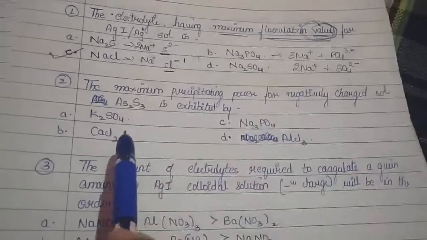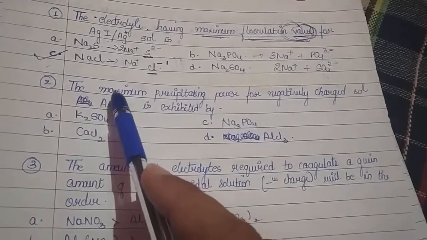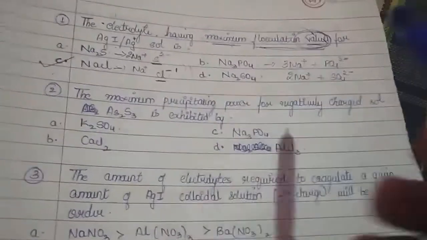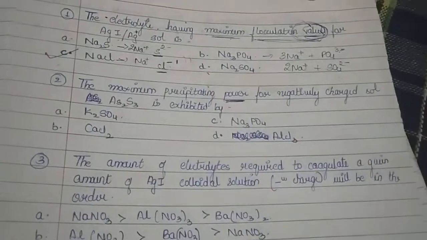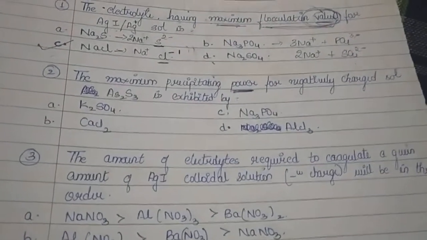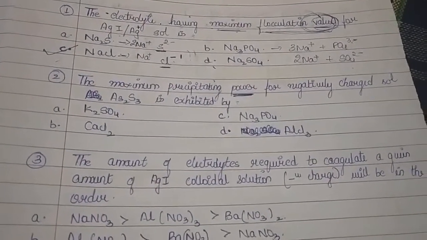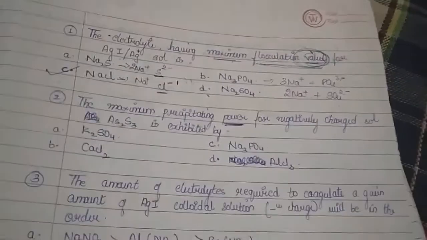Okay. Now let us come to the second part. Here basically you have been given the maximum precipitating power. So when you see power, it should flash in your mind that it is directly related to precipitation. The higher the power, the sooner your precipitation happens. So what does it say?